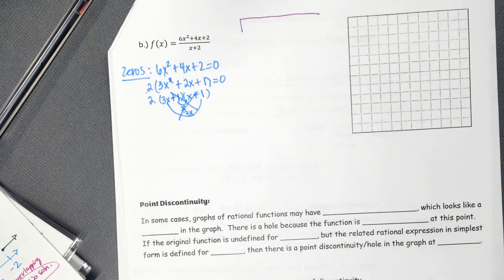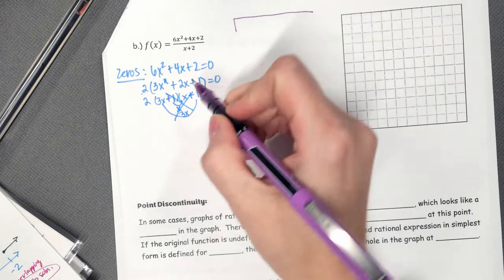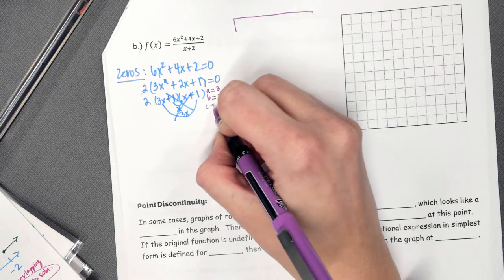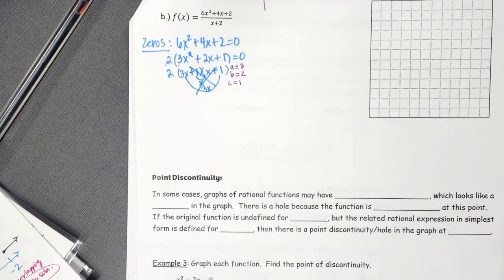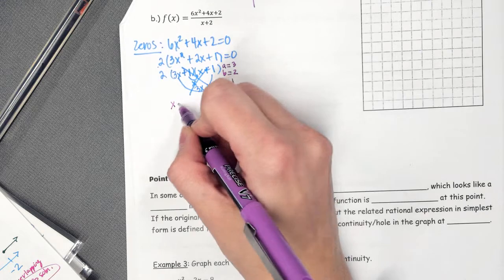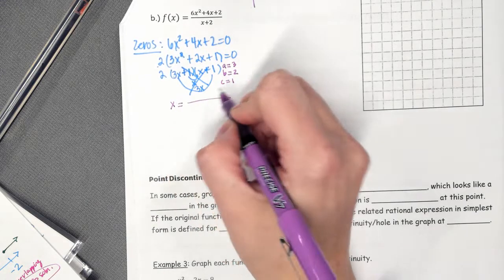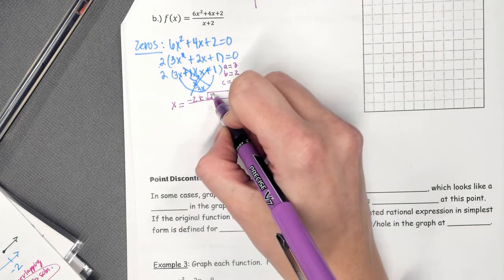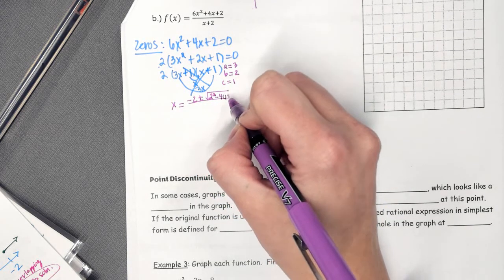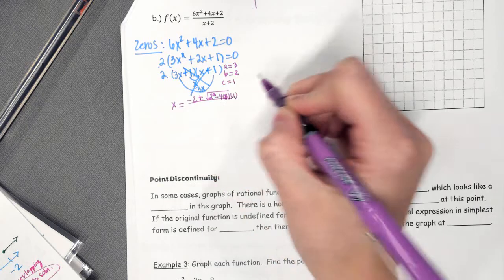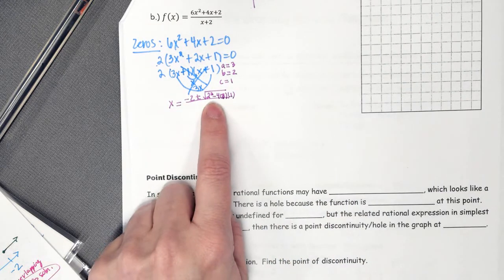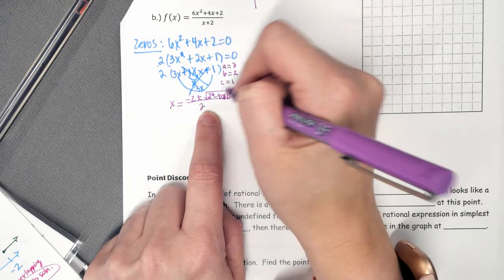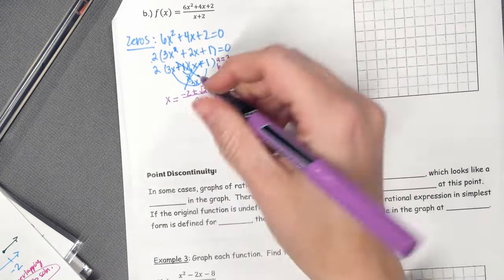Okay, another way that you could solve a trinomial that is quadratic is by using what? Quadratic formula, great. So if you're using the quadratic formula, remember you have your a value, your b value, your c value. Okay, and then you would do x equals the opposite of b plus or minus the square root of b squared minus 4ac, over 2a.